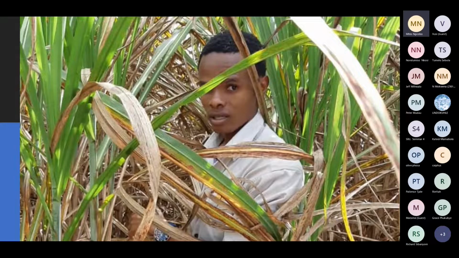But seeing that there was the snake challenge, where the cane cutters would be attacked by snakes when harvesting the cane, the industry decided to actually burn sugarcane before you harvest.